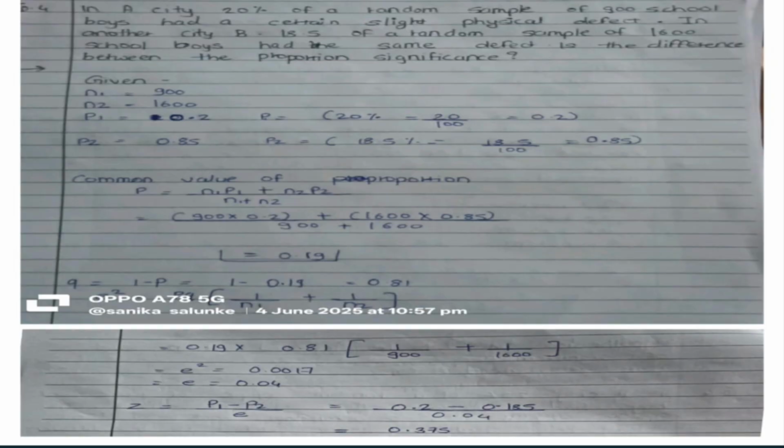Test the difference between the proportions at the given significance level. The given data is n1 equal to 900, n2 equal to 1600. P1 is 0.2, taken from 20 upon 100, equal to 0.2.